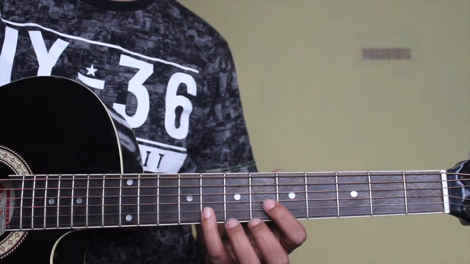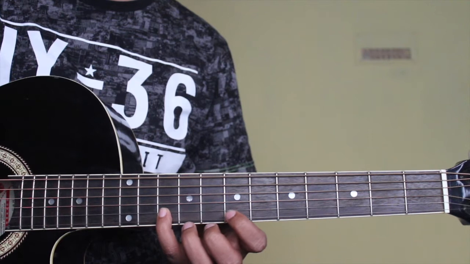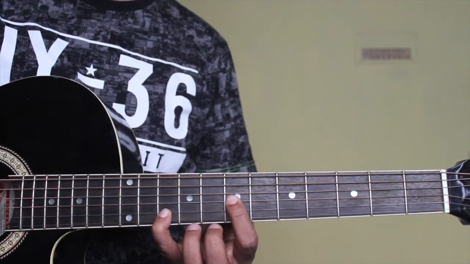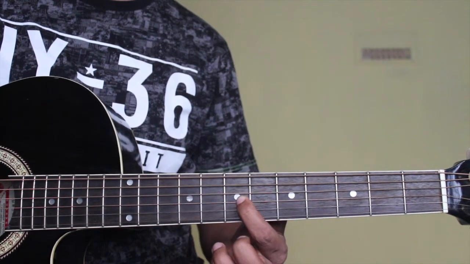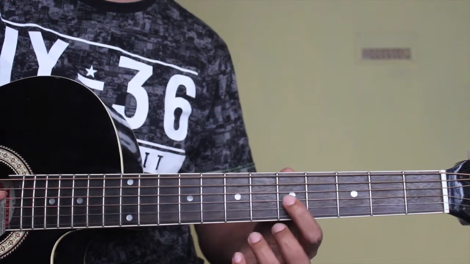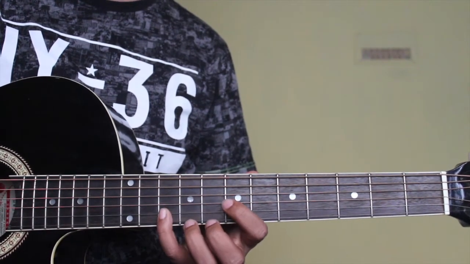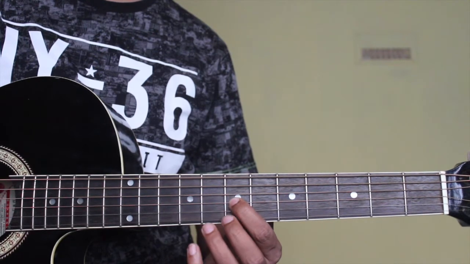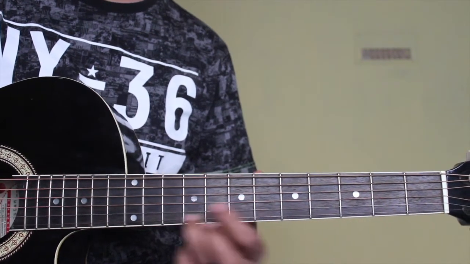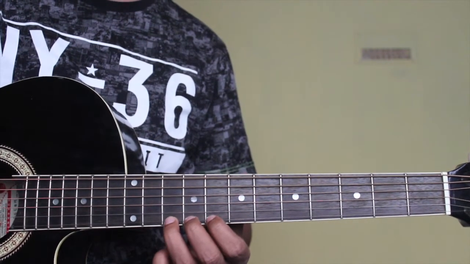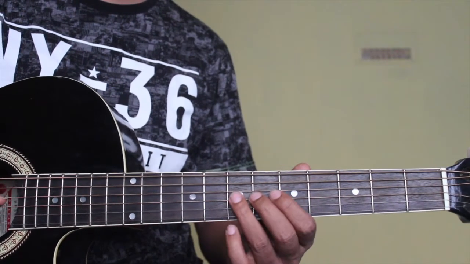And for a D major, we'll be playing the A and the D here. So we'll slide in from fret number 5 to 7 on the 3rd string. So it's 1, 2, 3, 4. And for the last D, we'll play the fret number 10 of the 1st string. So it's going to sound like this.